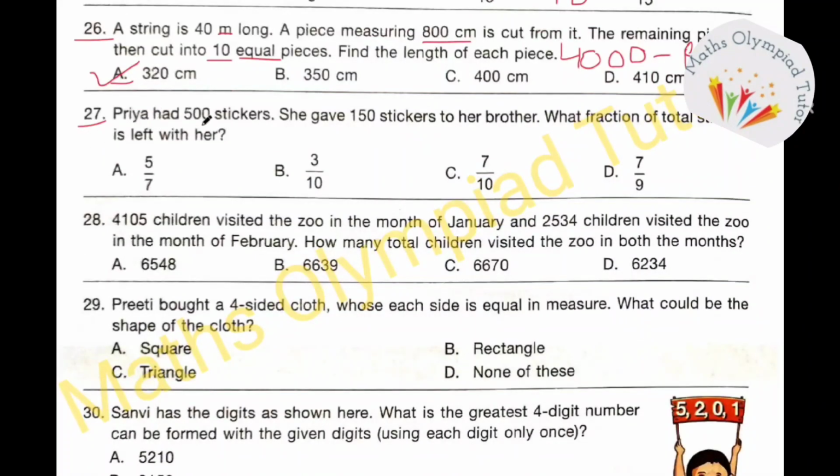Question 27 says, Priya had 500 stickers. She gave 150 stickers to her brother. What fraction of total stickers is left with her? We have to form the fraction for the stickers that are left with her after she gave to her brother. 150 given out of 500. Remaining stickers are 500 minus 150, that is 350. 350 stickers are with Priya. These are the left stickers. Upon total is 500, so the fraction is 350 upon 500. We need to reduce it to the lowest term. Once we reduce it by the table of 5, we'll get the fraction as 7 upon 10, which is here. So we'll choose this.